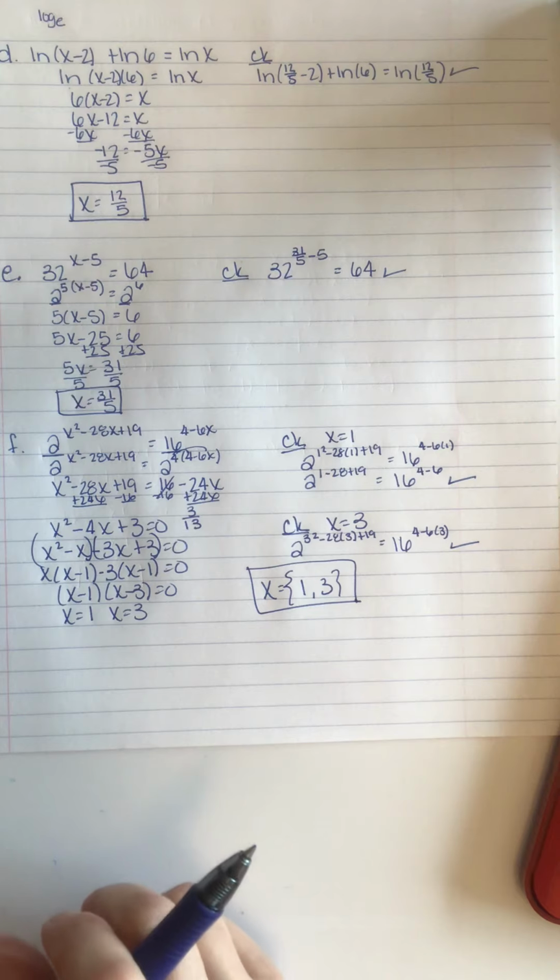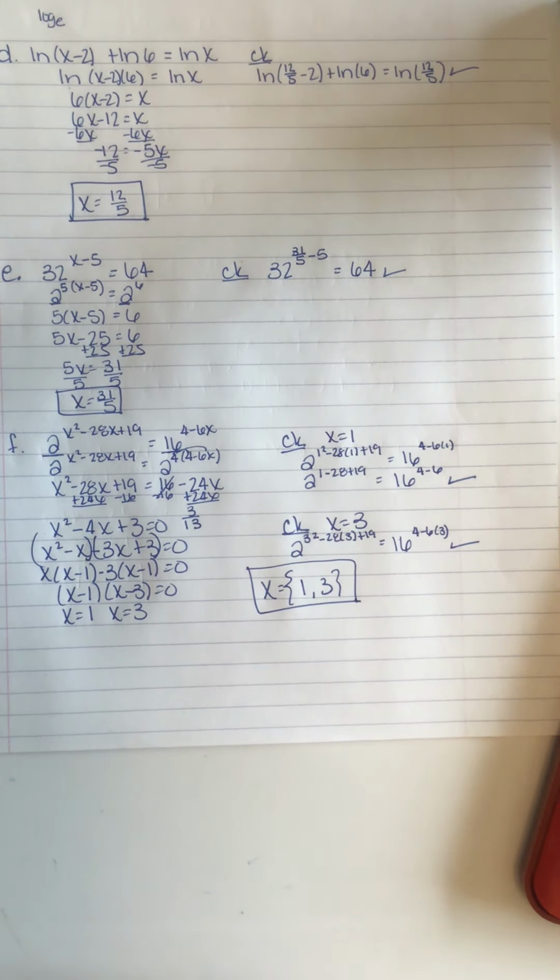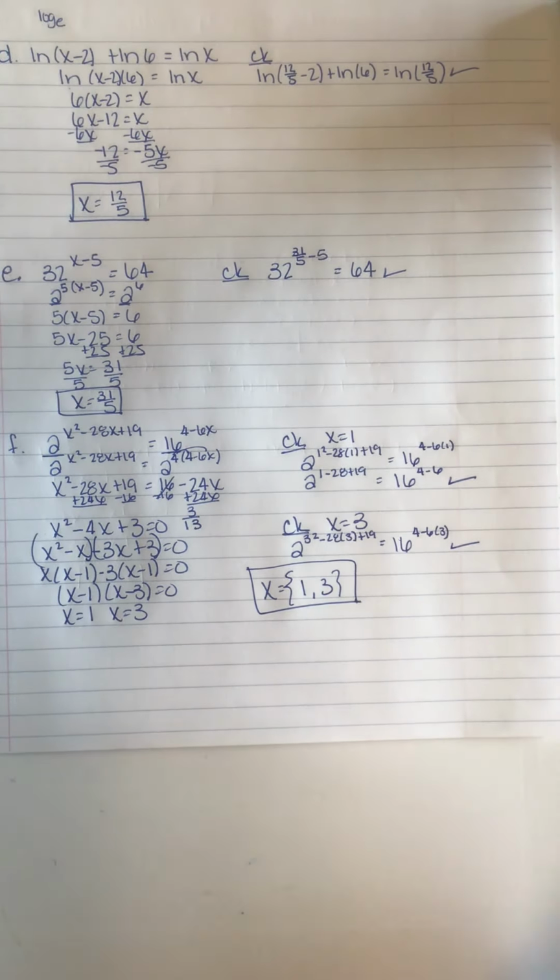So that is the second part of solving logarithmic and exponential equations. We will do one more part.